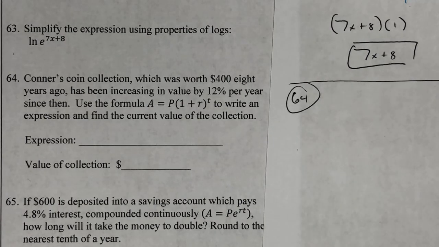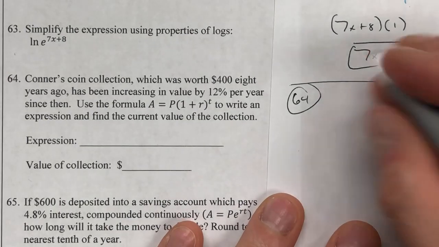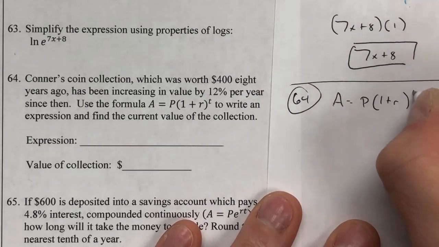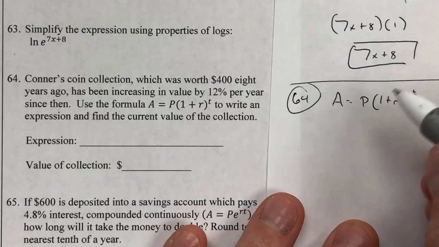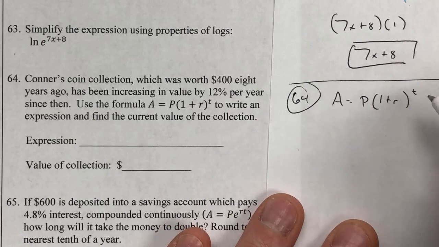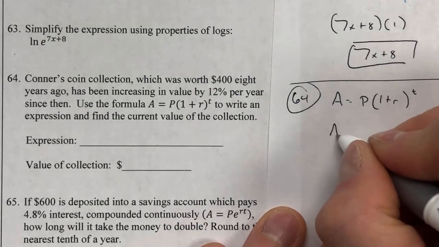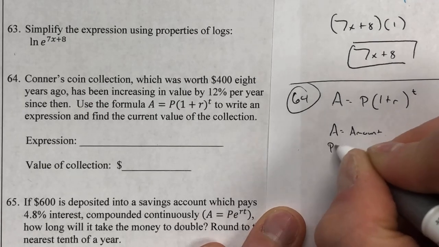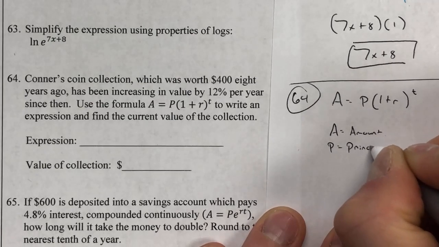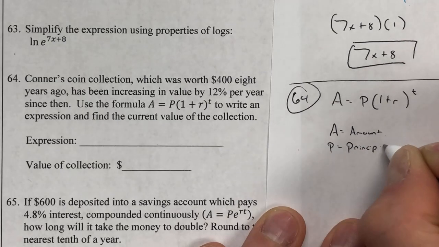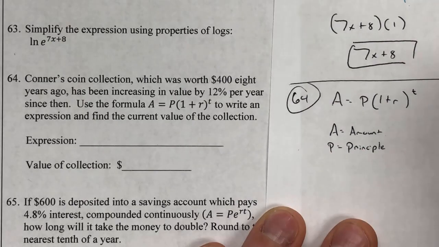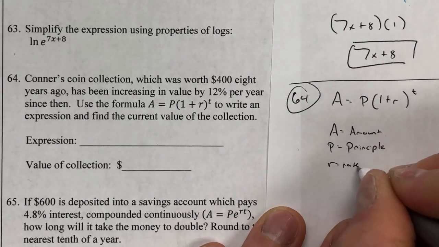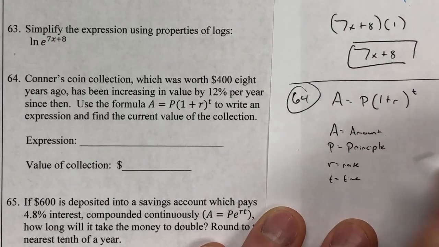Okay, so let's go through a couple of the things. We know this formula, A equals P(1 plus r) raised to the t power, is a way of saying I have compounding interest. So I know A is the final amount. I know P is the principal. R is the rate, and t is the time.